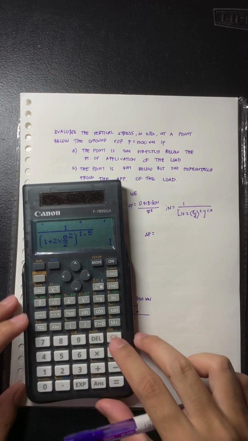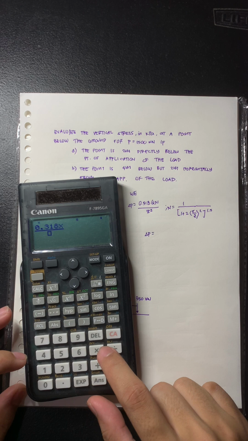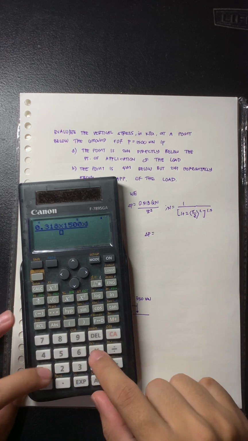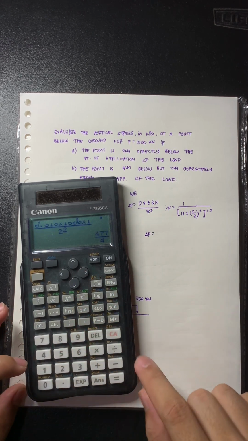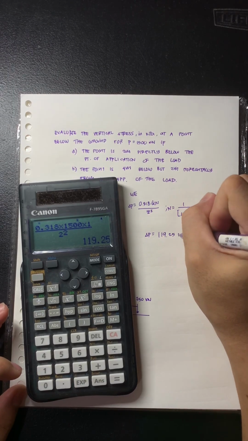So, our N is 1. Then 0.318 times Q, which is 1,500, times our N which is 1, over Z squared, which is 2 squared. So, in terms of the Westergaard equation, we have 119.25 kilopascal.